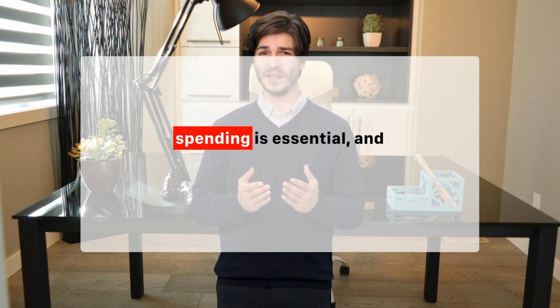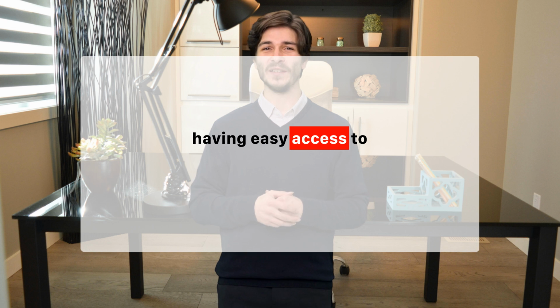Keeping track of your spending is essential, and having easy access to your Uber receipts can help you manage your expenses effectively. Let's get started.